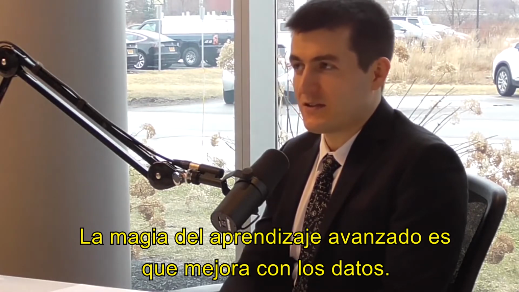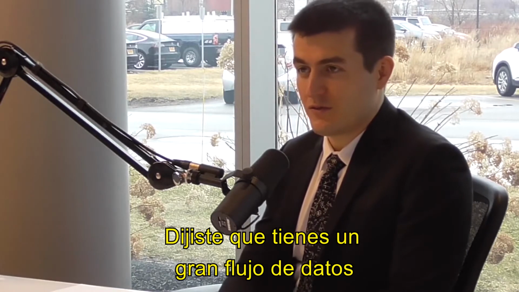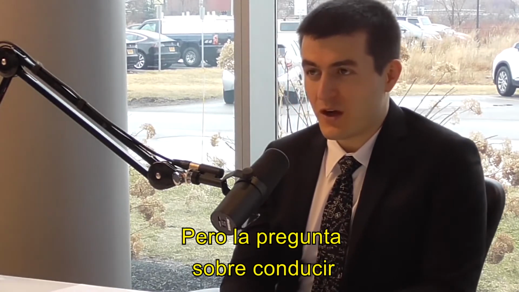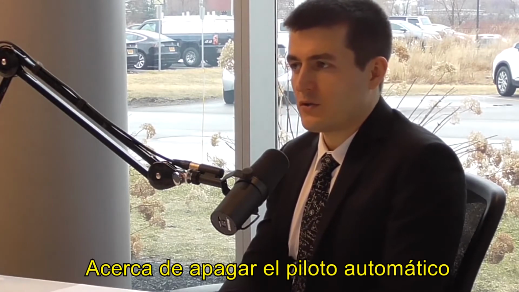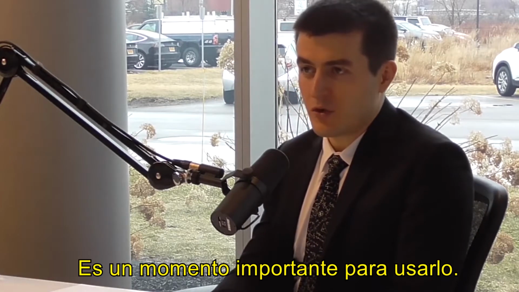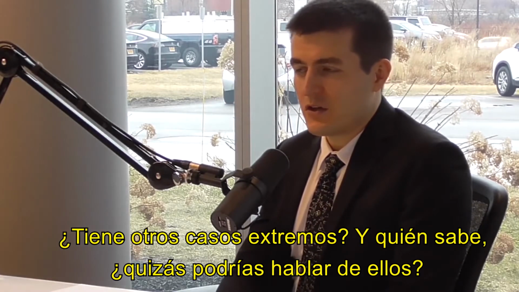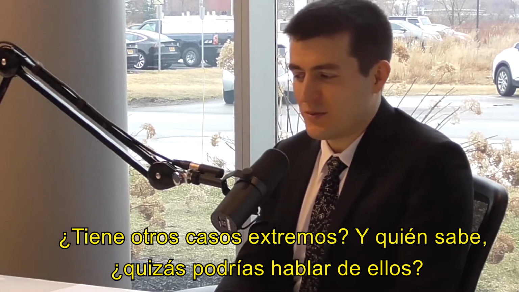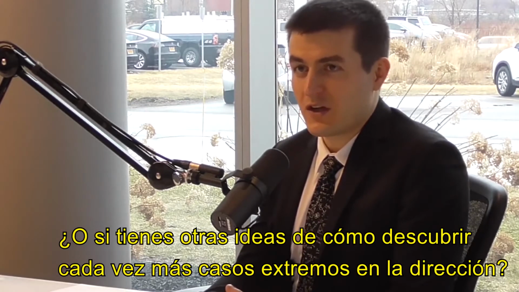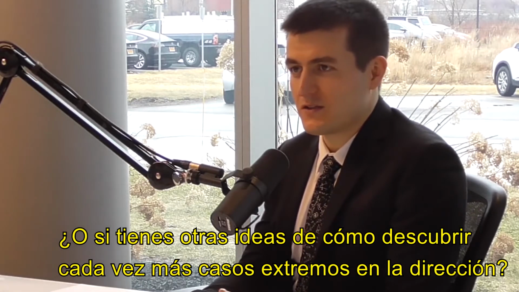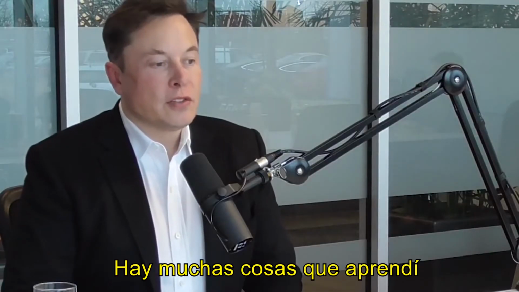No. So the magic of deep learning is that it gets better with data. You said there's a huge inflow of data, but the thing about driving, the really valuable data to learn from is the edge cases. I've heard you talk somewhere about autopilot disengagements being an important moment of time to use. Is there other edge cases, or perhaps can you speak to those edge cases, what aspects of them might be valuable, or if you have other ideas how to discover more and more edge cases in driving?